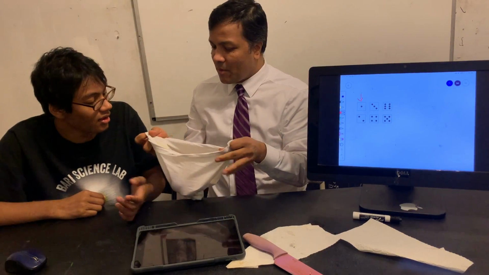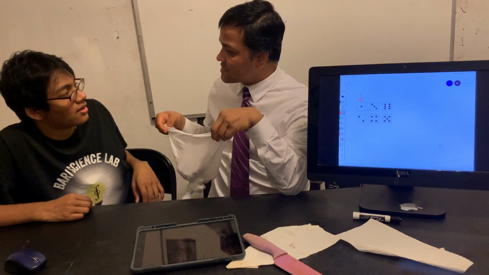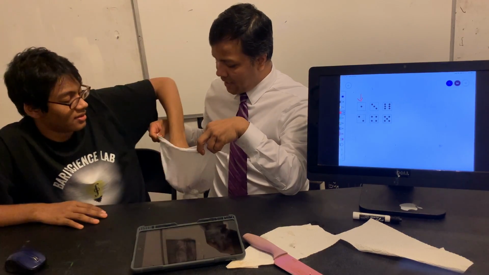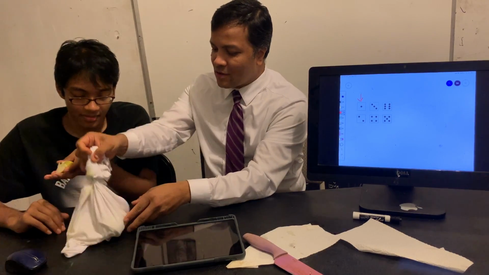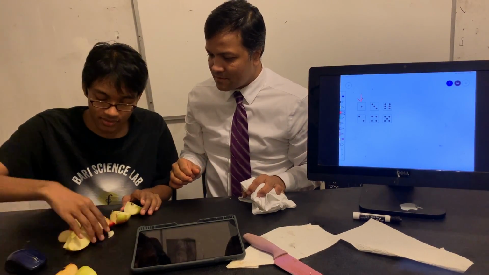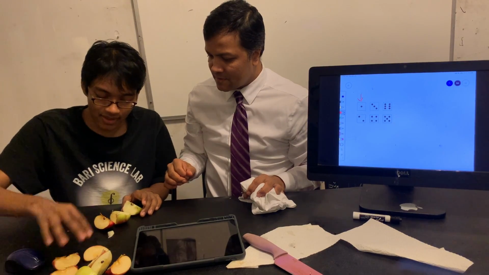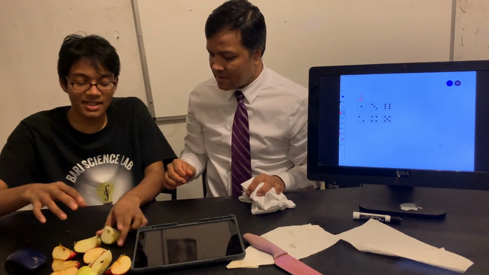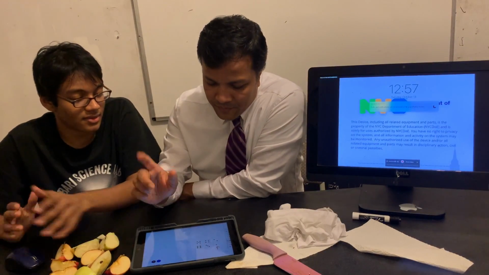Now, what is the probability of putting your hand inside and getting a piece? 1 over 10. Okay, how many altogether? 10. 1, 2, 3, 4, 5, 6, 7, 8, 9, 10 possibilities. That's good, 10 outcomes. Very good, so you got it.